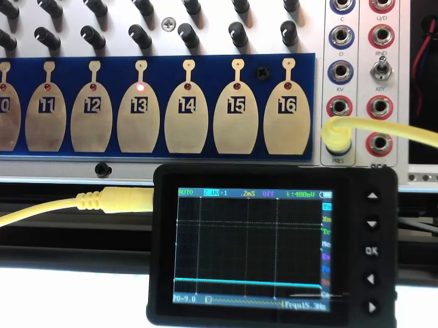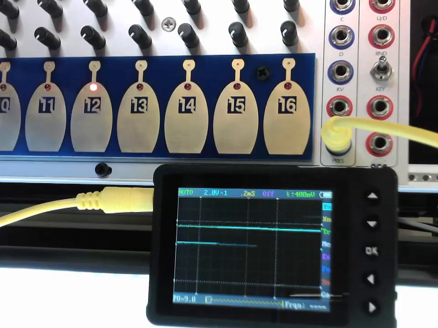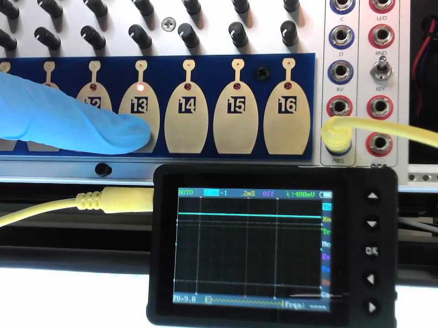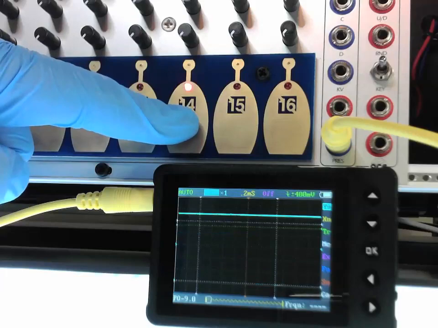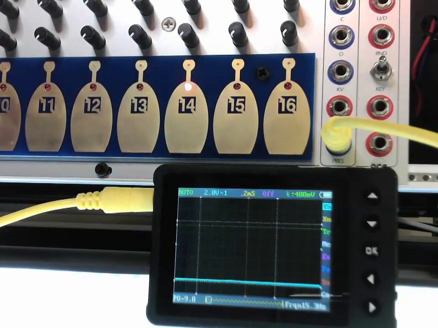Pressure output. This output is a plus minus 5 volt CV source. When any of the keypads are touched, the signal climbs and is held as long as contact is maintained. When the pad is released, the CV decays.